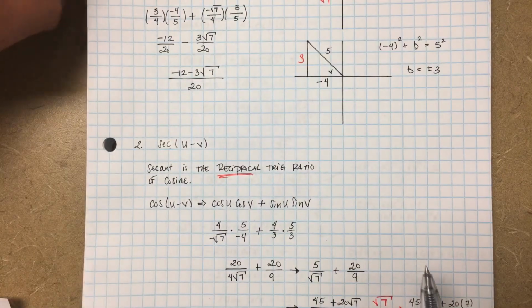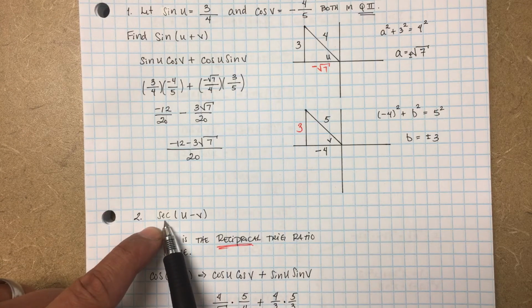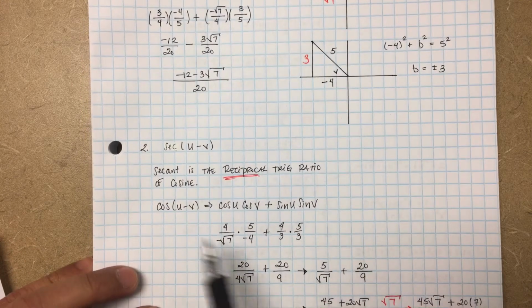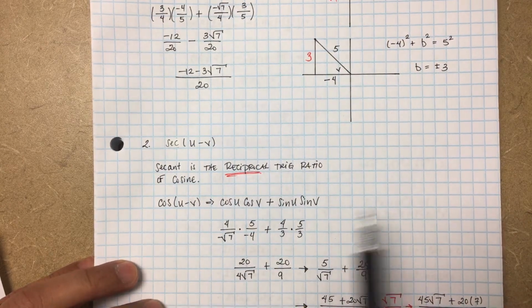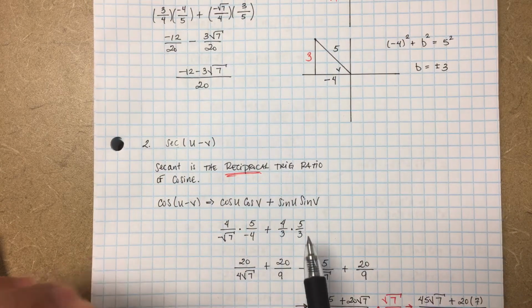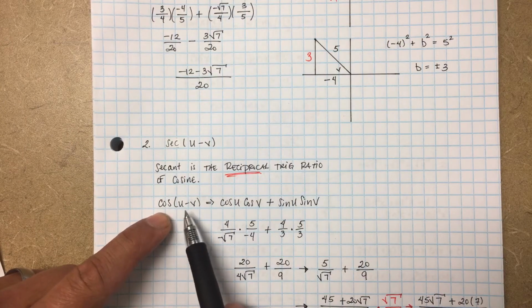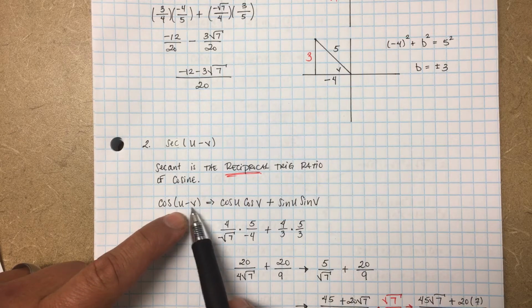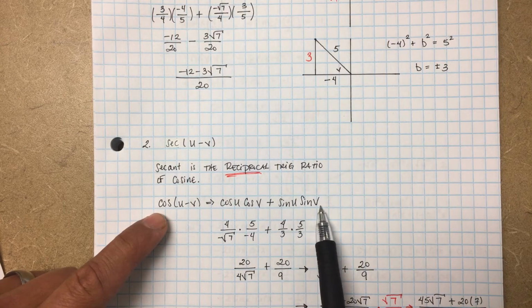All right, we're going to do another one, but this time I'm going to use secant. Secant is the reciprocal trig ratio of cosine. So I'm going to do cosine, using the same triangles just for sake of time, but when I'm done I'll take the reciprocal. So cosine of u minus v. I call them the cocos: cosine of u times cosine of v. Instead of minus, it becomes a plus. Then we switch it: sine of u times sine of v.